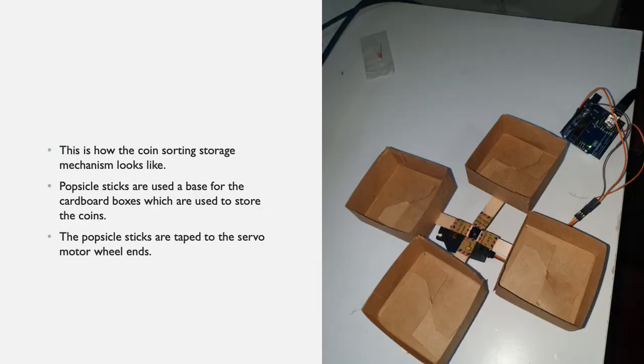So this is how my setup looks. As you can see, there are four boxes here for storing the coins. There's a $1 box, a 50-cent box, a 10-cent box, and a 5-cent box. These are cardboard boxes, and the popsicle sticks serve as a base for these boxes, and everything is glued to each other using super glue, so that the setup is firm and does not break easily.